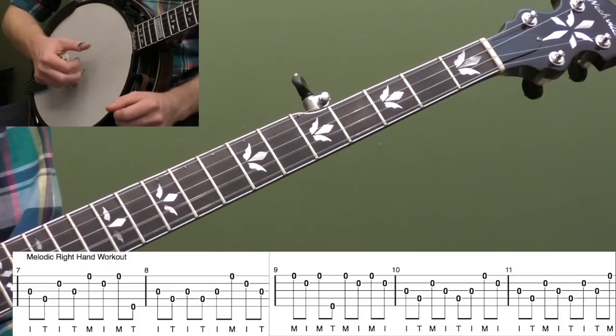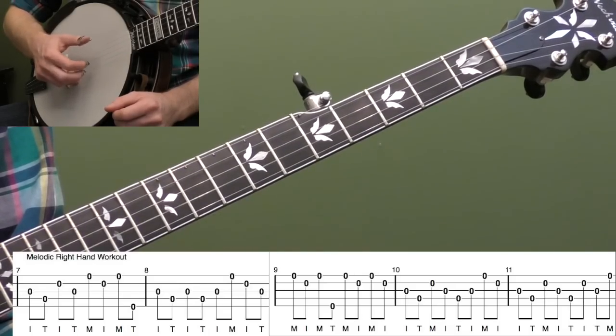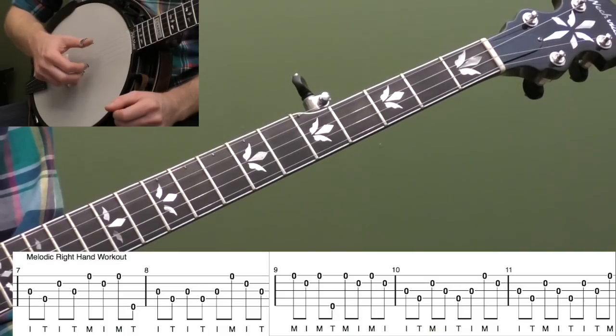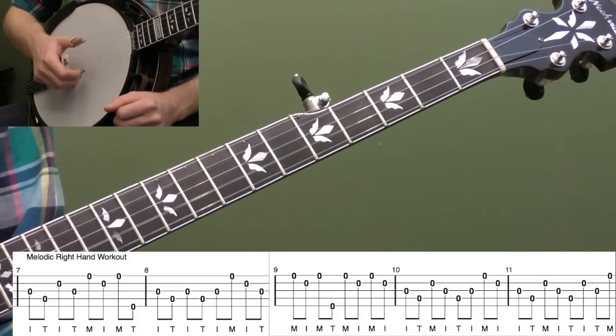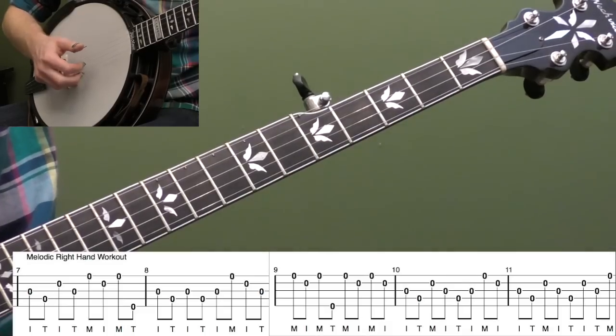Measure 9. You're gonna do a lot of middle index back and forth. That's tricky. That was tricky for me, I know. Getting that kind of power with your index and middle finger.